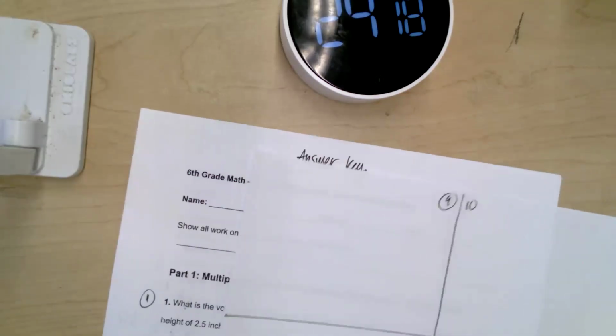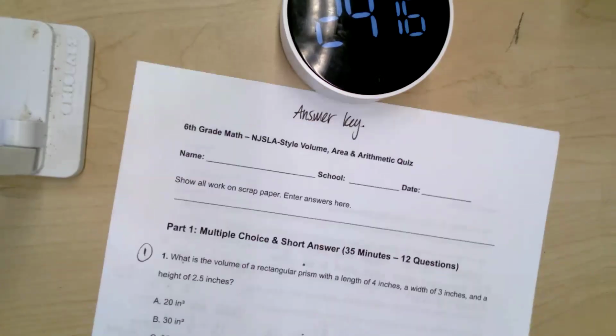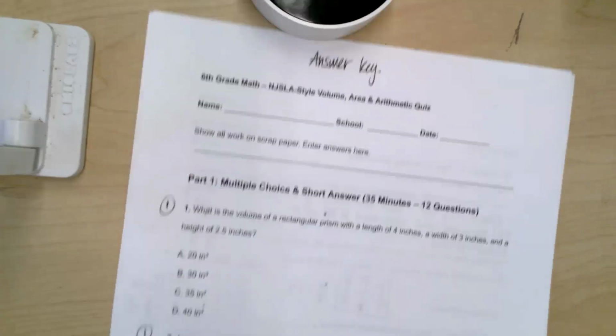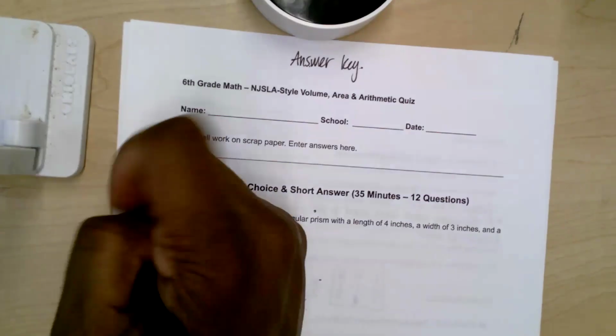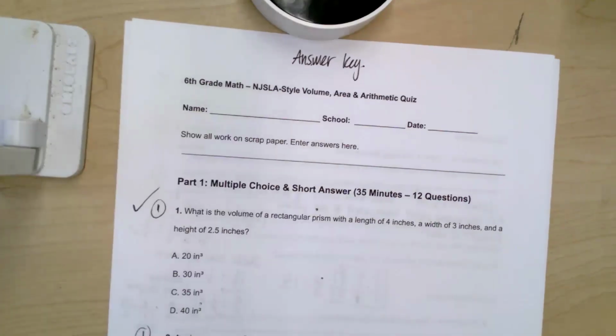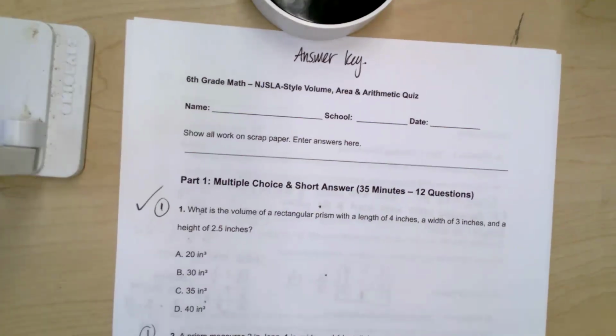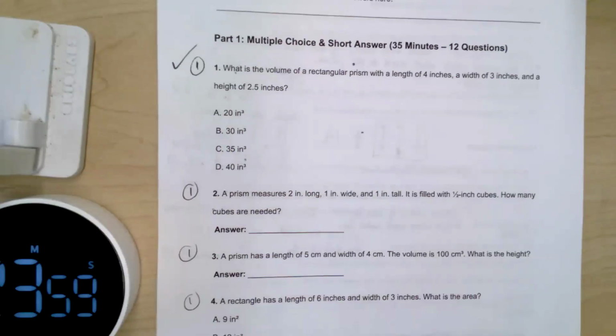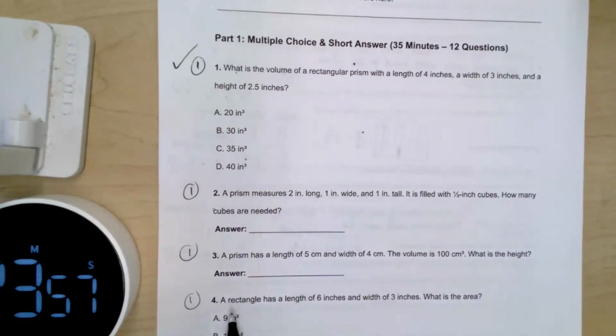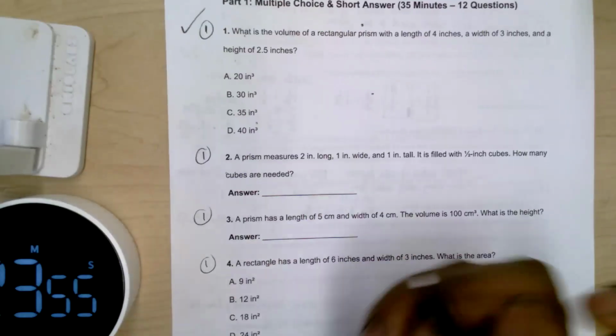Then for 1 minute, what I want to do is look at my problems to see which ones I can answer in about 1 minute. Well, this just says length, width, and height, so I can do that in 1 minute. Problem 2 is talking about cubes and stuff, so that may take a little bit more time than 1 minute, so I'm going to move on. I know rectangle is talking about area, so I could do that quickly.